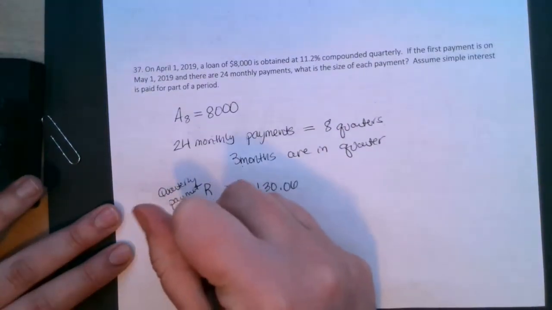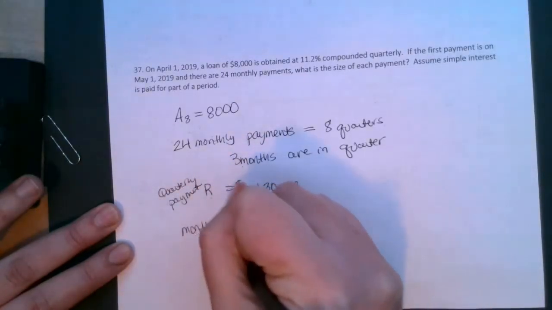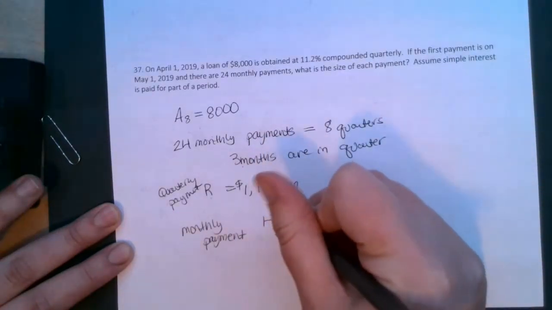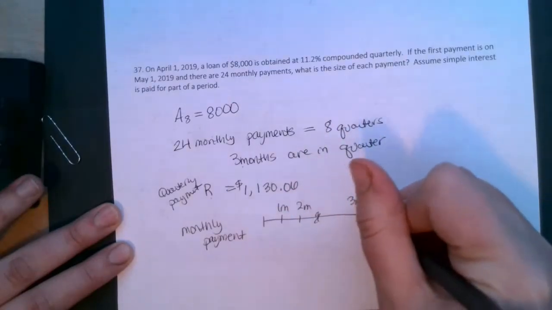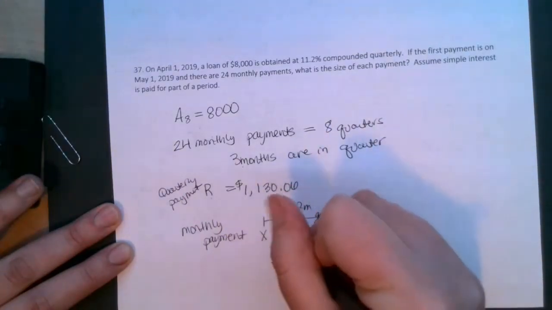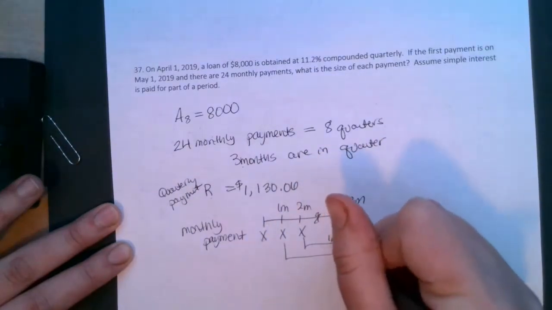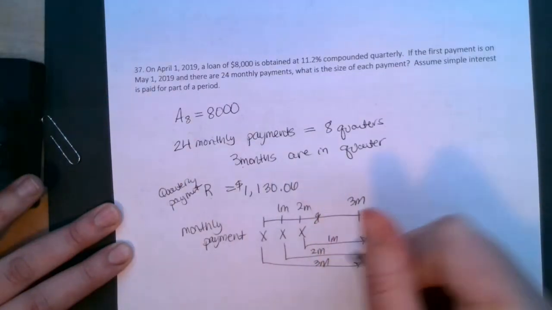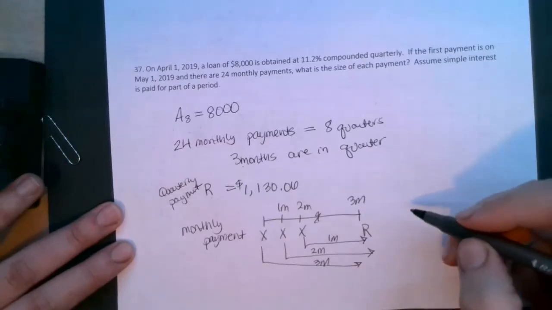When you find your monthly payment, okay, here your timeline is going to be this, and you got your 1 month, 2 month, and then down here would be 3 months. I know it's not to scale, sorry about that. And again, these would be your X's, so you move this one 1 month, this one 2 months, this one will move all 3 months, this would be your R. Okay, just to help you think it through with your timeline.